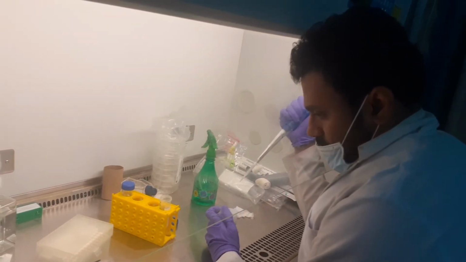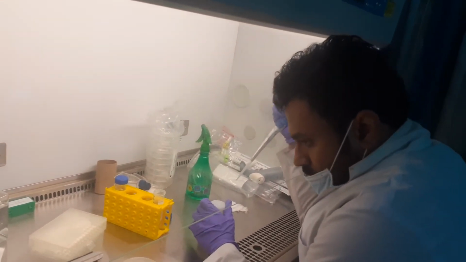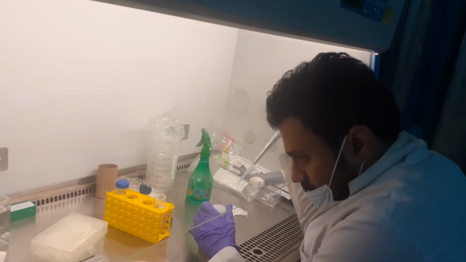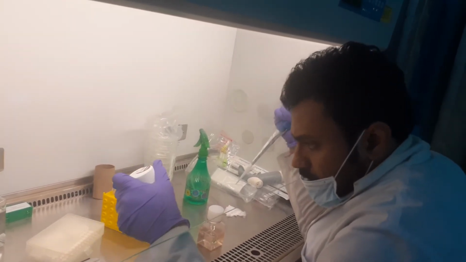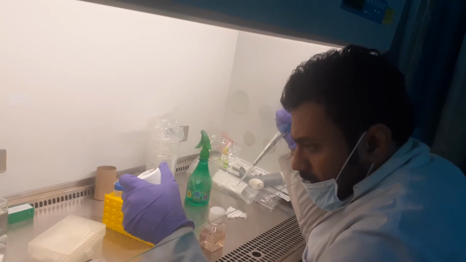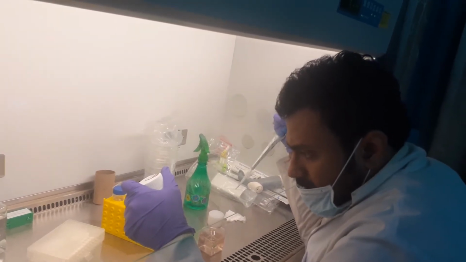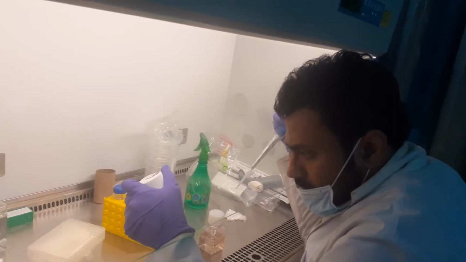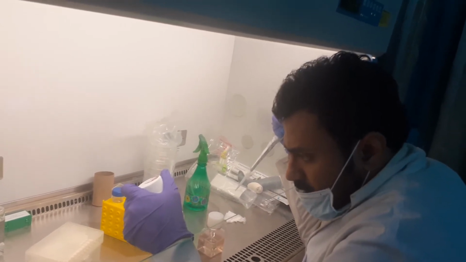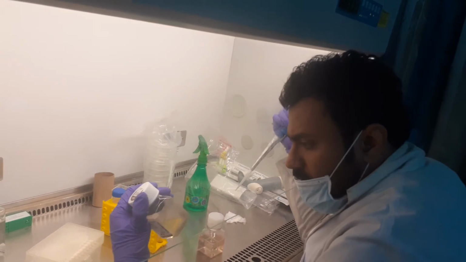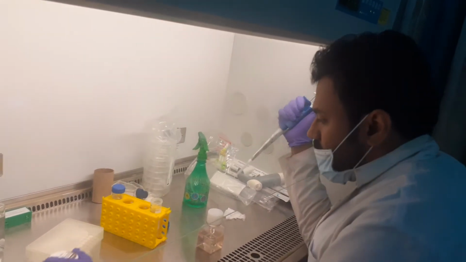Penicillin and antimycotic. This is antibiotic-antimycotic. It contains penicillin G, how much, and 1000 streptomycin sulfate. The unit is not mentioned here. I have to check it out.